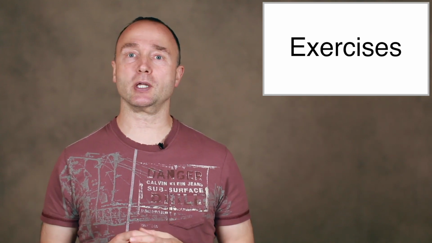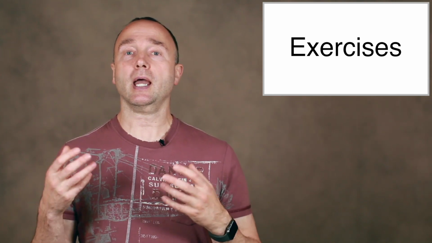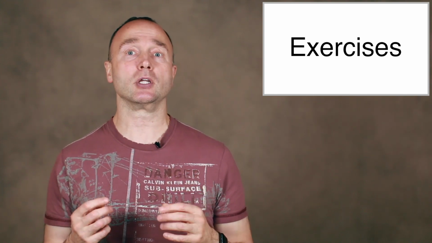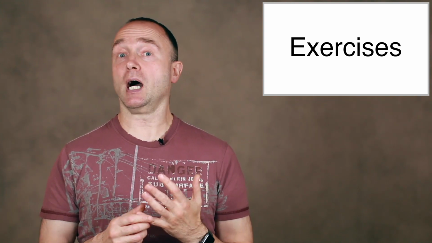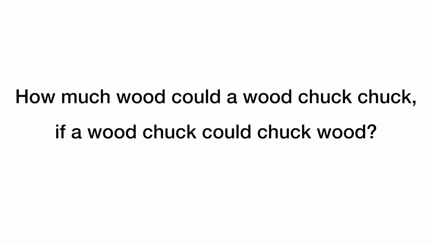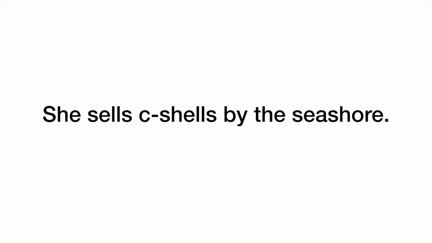So at the end of the assessment, what I do is I take the student through a couple of exercises or tongue twisters or stories, and I'll have the student read a tongue twister, which is more or less a large poem. They don't always make a lot of sense, but they focus on a couple of different sounds. So for example, how much wood would a woodchuck chuck if a woodchuck could chuck wood focuses on different sounds than she sells seashells by the seashore.